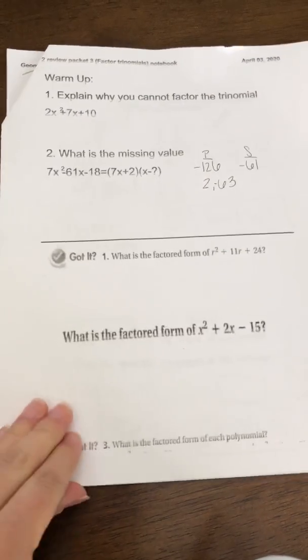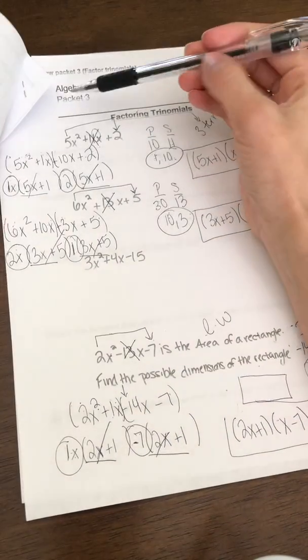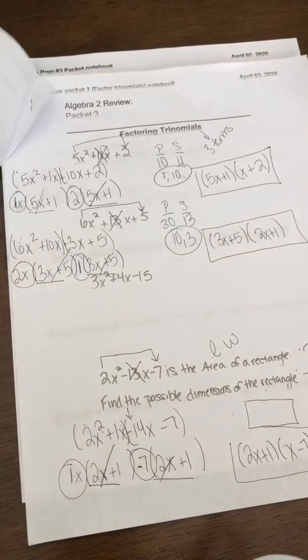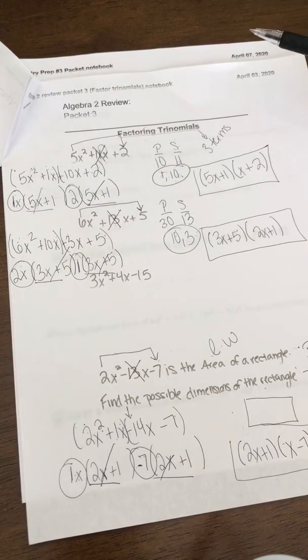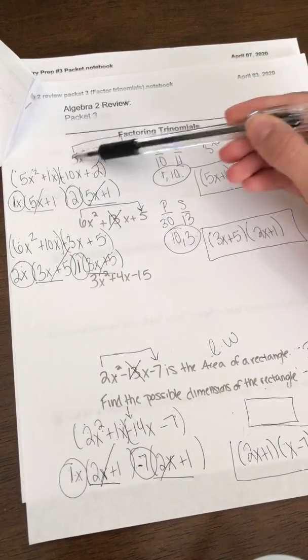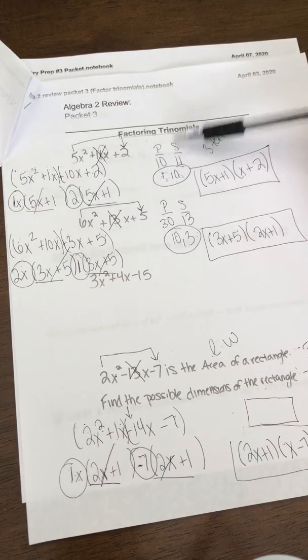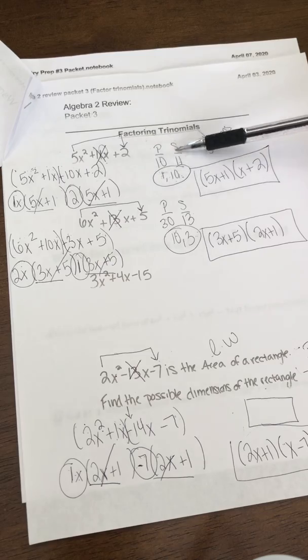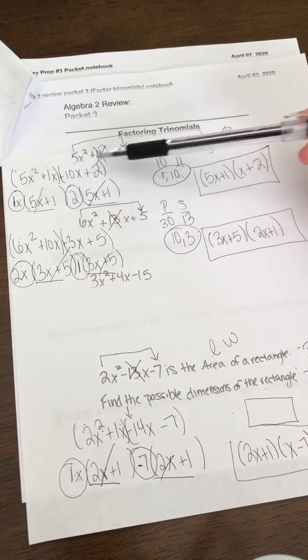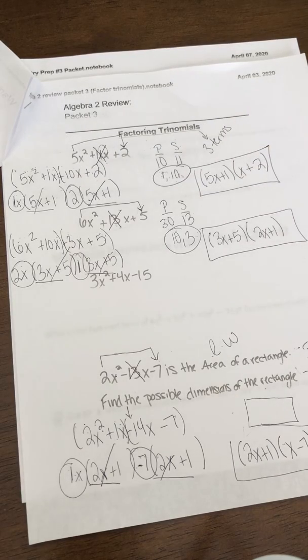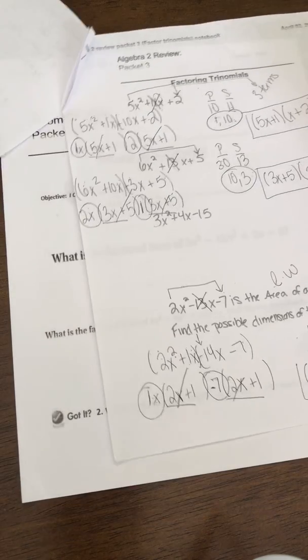I'm on the last page of your third packet regarding algebra review. What we did a few days ago was we factored when there's only three numbers. And when there's only three numbers, you do product and sum. That product and sum allows you to turn it into four numbers. And then once you have four numbers, you factor it by grouping, which means you put them into two groups and find the GCF of each group.